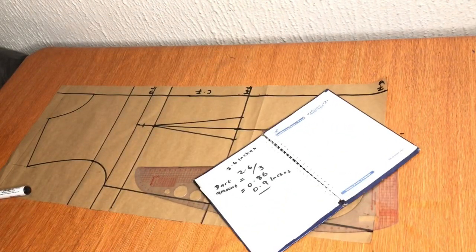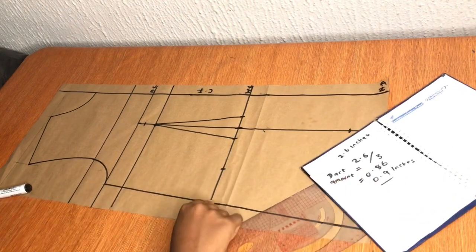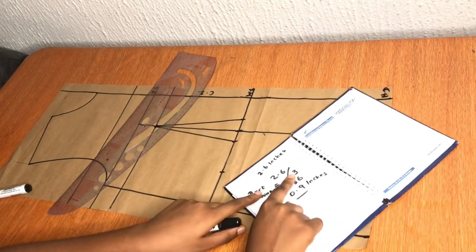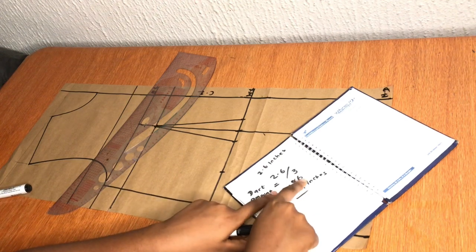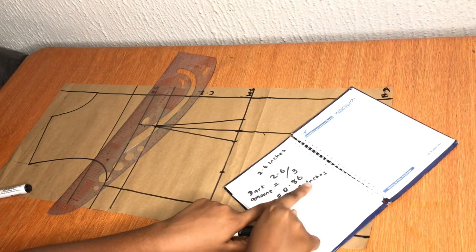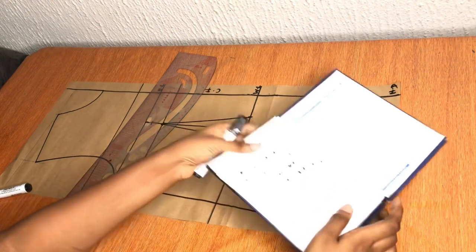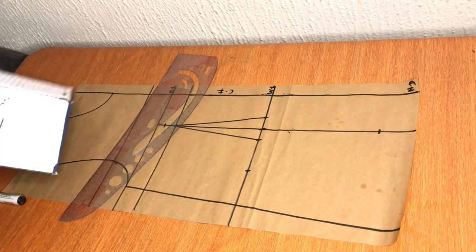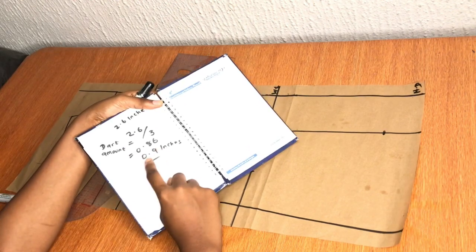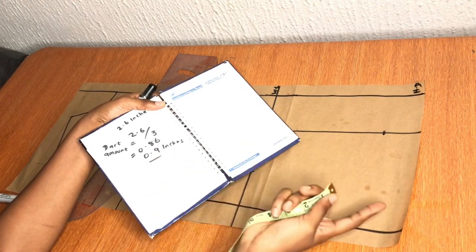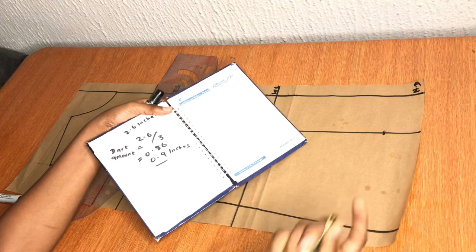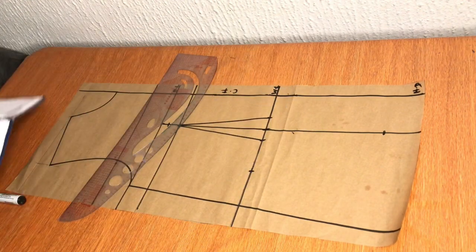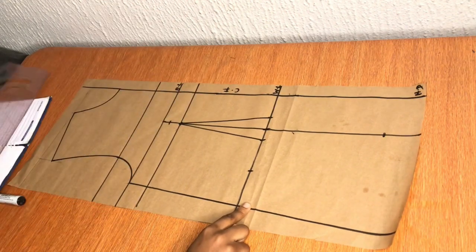So remember I said that you have to divide what you got here by 3. So I divided my 2.6 inches by 3, and I got 0.86, approximately 0.9 inches. Like you can see, that is my dart amount. So my dart amount is 0.9 inches. Yours can be 0.5 inches, and that's okay. That means that your body actually follows the standard measurement, but mine is 0.9 inches.